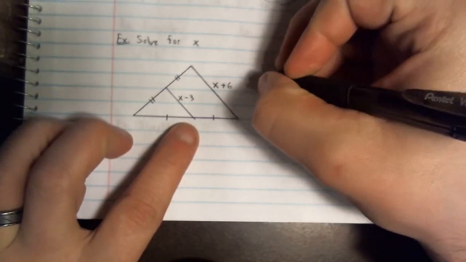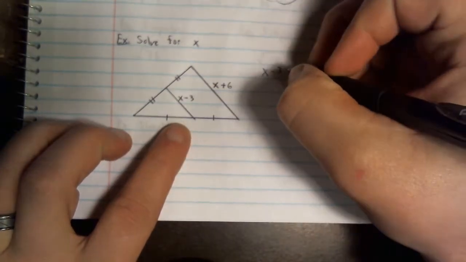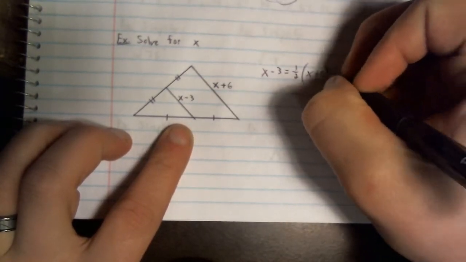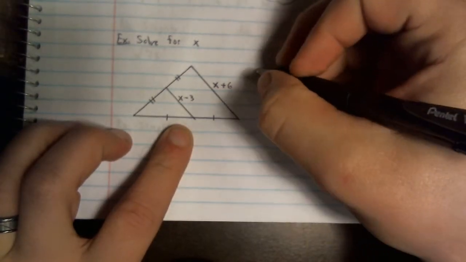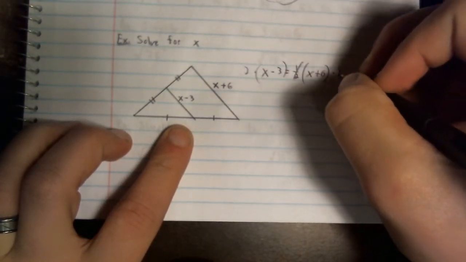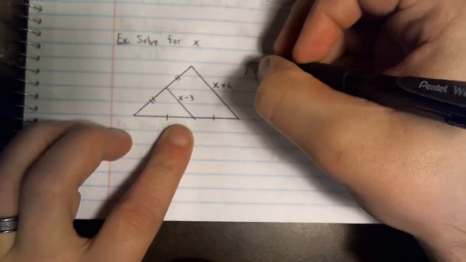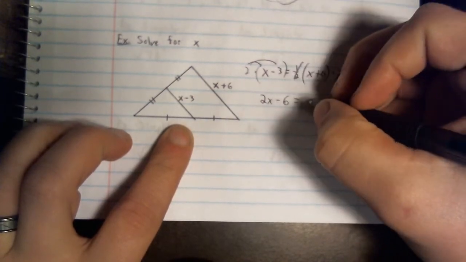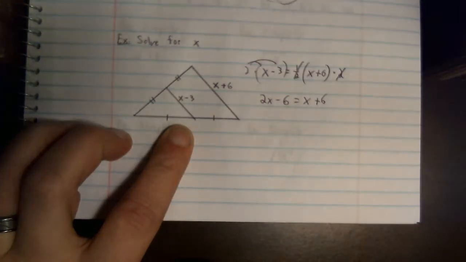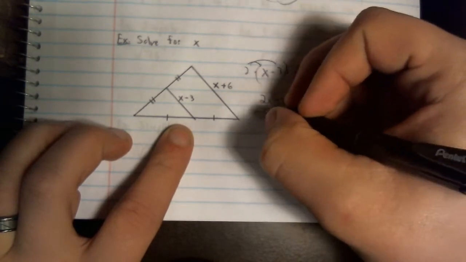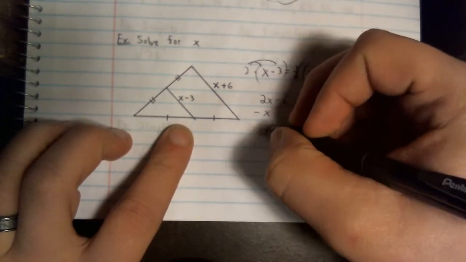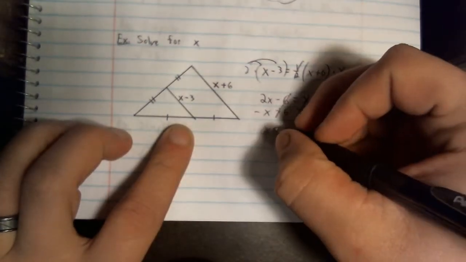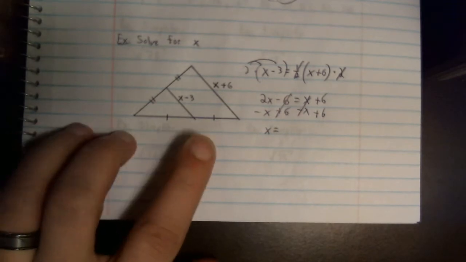I know that x minus 3, my smaller piece, is going to be half the length of x plus 6, my bigger piece. We need to multiply both sides by 2 to clear out that half. Don't forget to distribute: 2x minus 6 equals x plus 6. I'm going to subtract x from both sides so that I have my x's all on one side. I'm going to add 6 to both sides so I have my isolated variable.